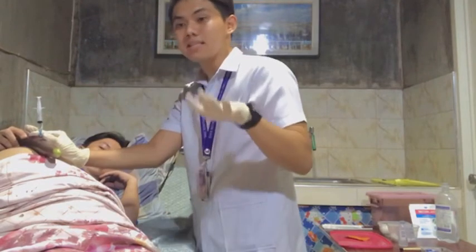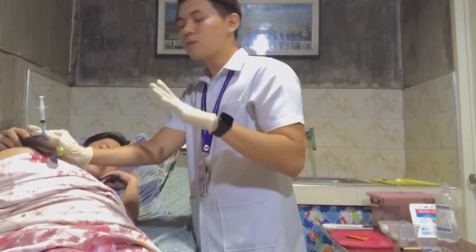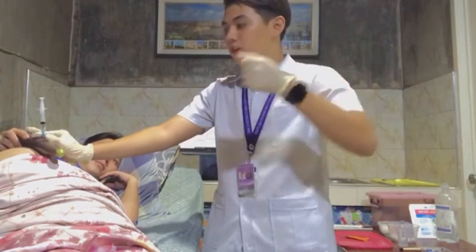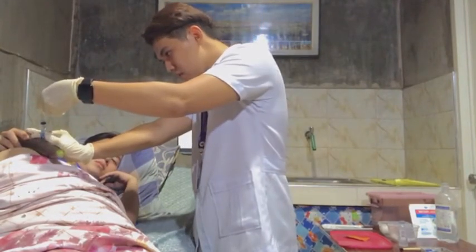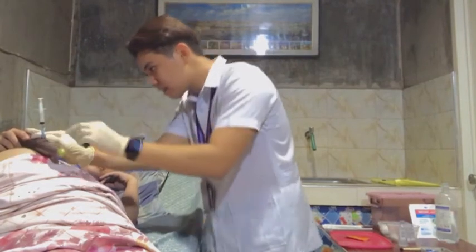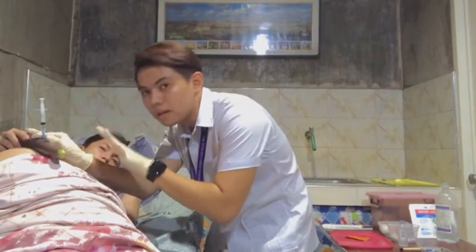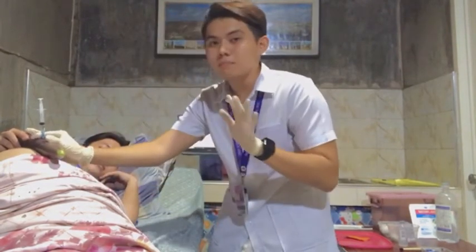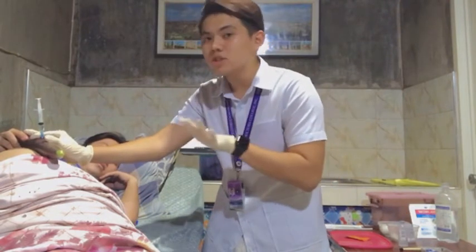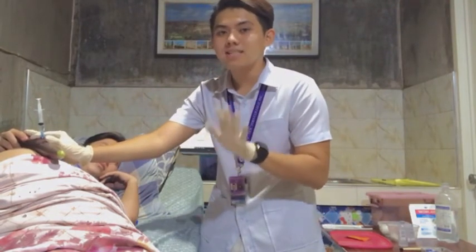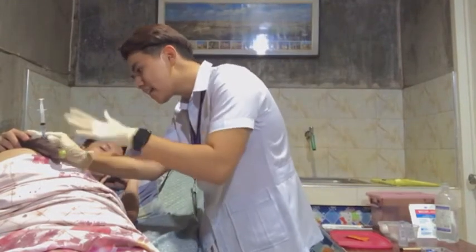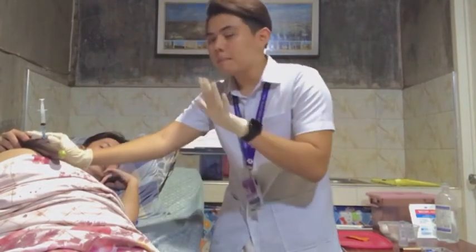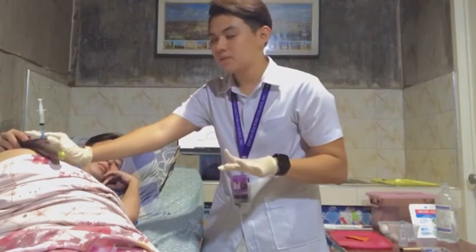We need to aspirate the syringe by pulling back the plunger with your dominant hand. As you can see, no blood appears. But if blood appears, you are not in the muscle and you need to remove and discard the needle and syringe and start over. Since no blood appears, we can proceed to the next procedure.